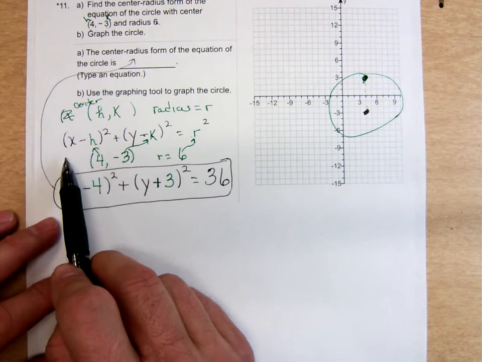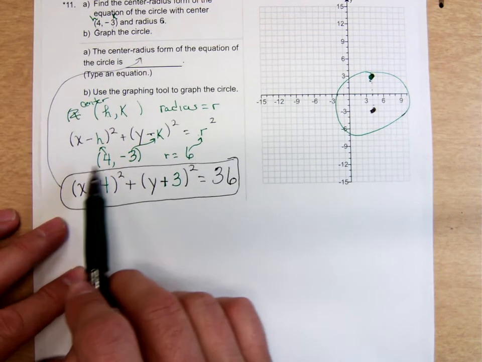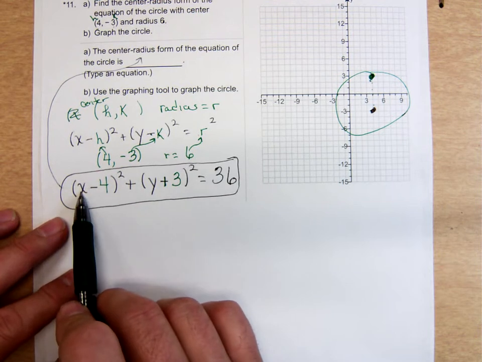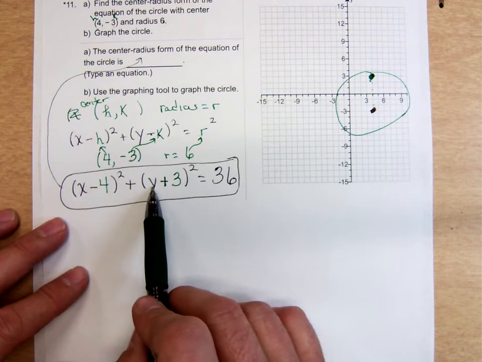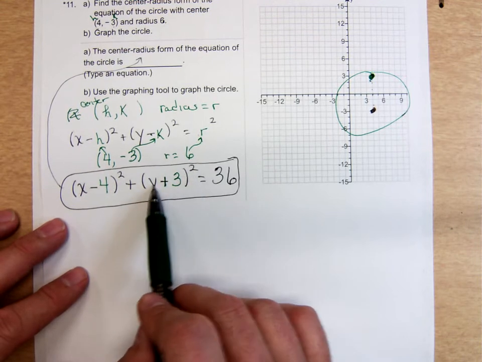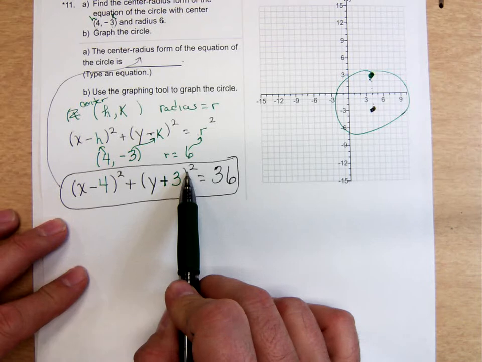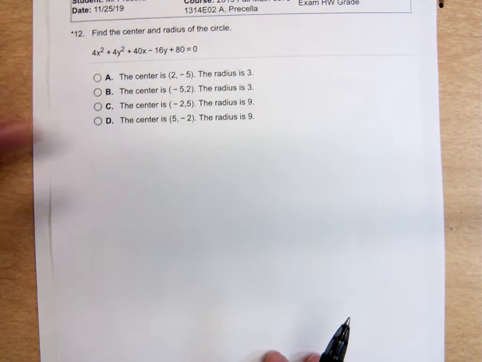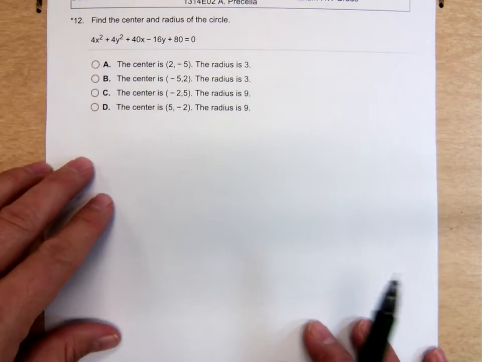Back to this equation of a circle. If you actually started FOILing this stuff out, you would get an x squared. There wouldn't be a number in front of the x squared other than a 1. And if you started FOILing out this stuff, y plus 3 times y plus 3, you would get a y squared. So the next 2 problems say find the center and radius of the circle.